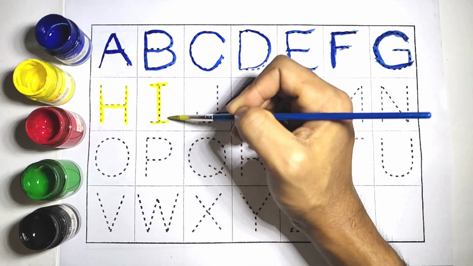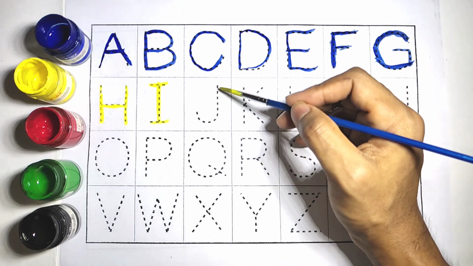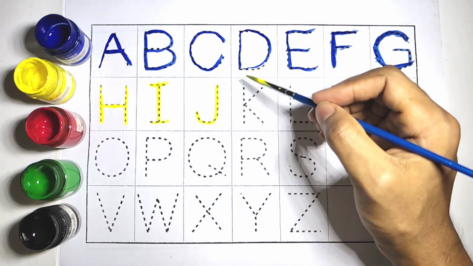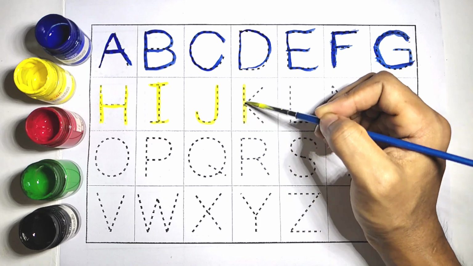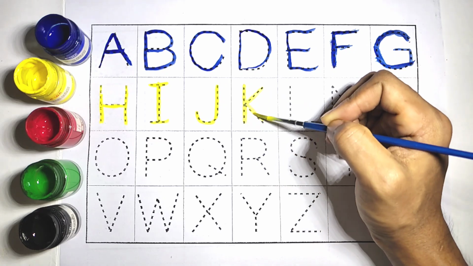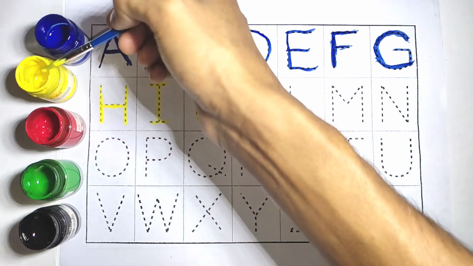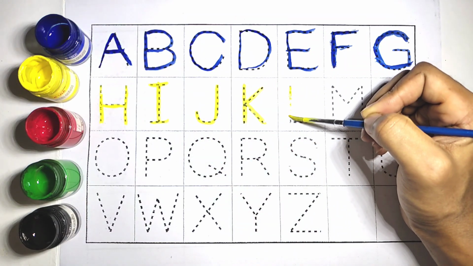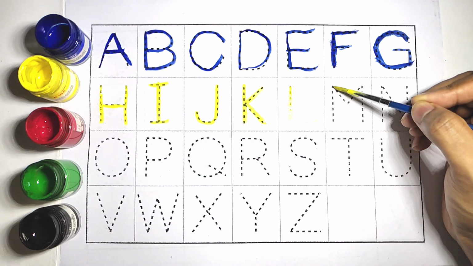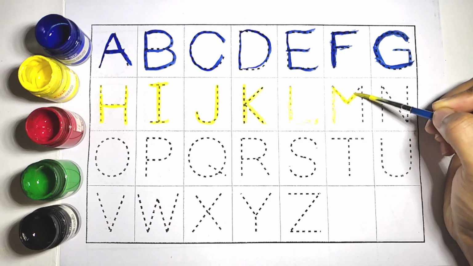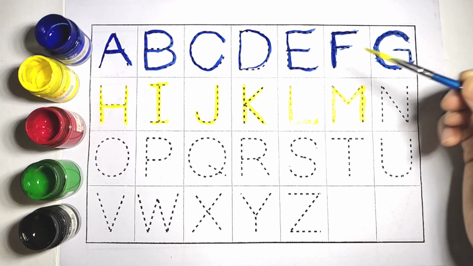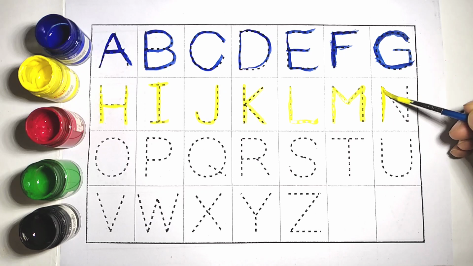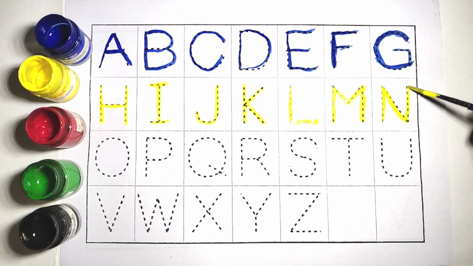I for ice cream. And now we draw J. J for jackfruit. The next one is K. K for kite. Kids, we again use yellow color. And now we draw L. L for lemon. And the next one is M. M for moon. Now we draw N. N for nose, N for nest.